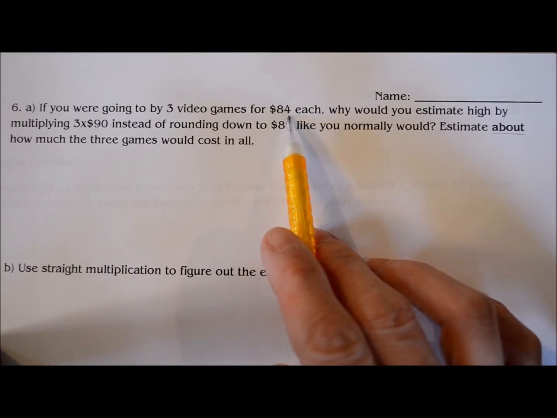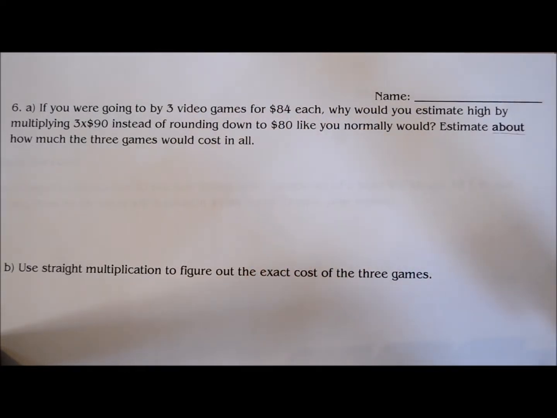But we're actually going to round up because when you're going to make a purchase in a store, you don't want to round down and then not have enough when you get there. If you round up, you're going into that store knowing that you've got too much money to buy your product, which means that you will have enough money. So that's what we're going to explain.